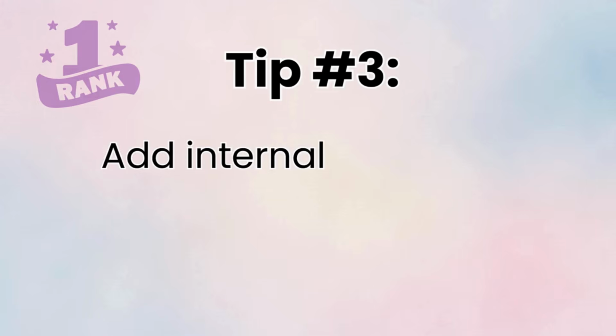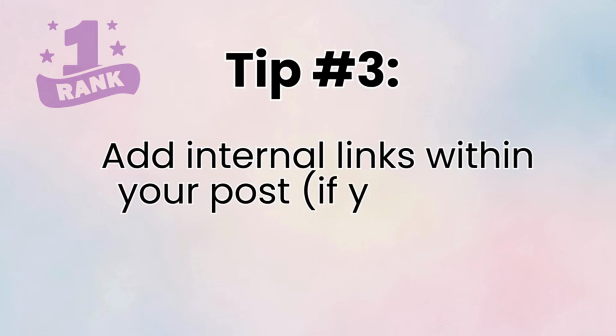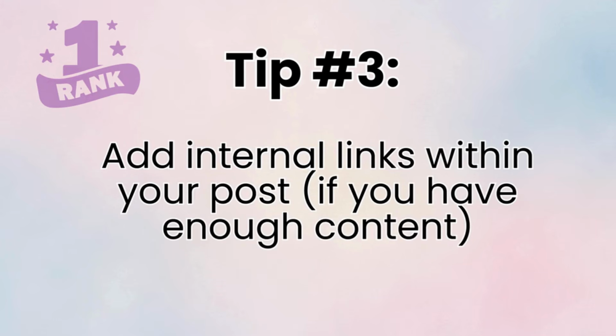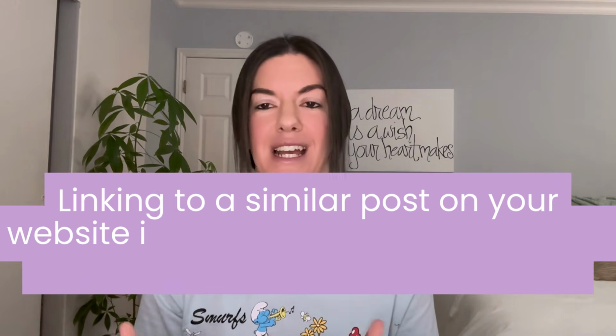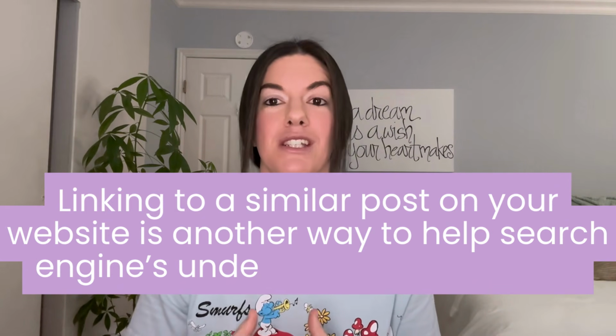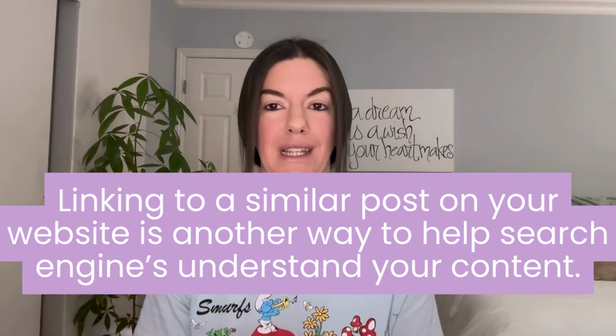Now, tip number 3 is to add internal links on your post where it makes sense. This just means to fit in or work in naturally a sentence that links to another post that you've already written. This majorly helps Google understand your site even that much better. Not just understand what this blog post is, but really understand what your website is. And the more it can understand what your website's about, the more chances you have of ranking higher.